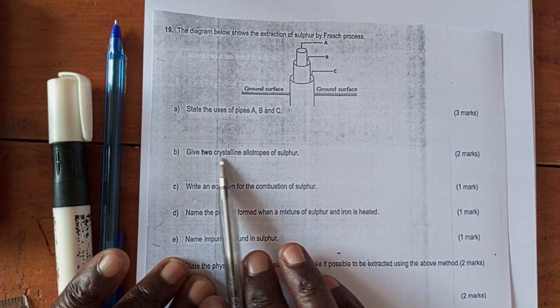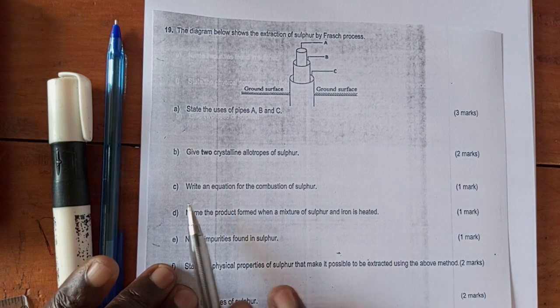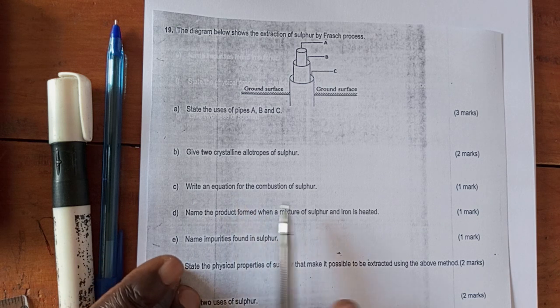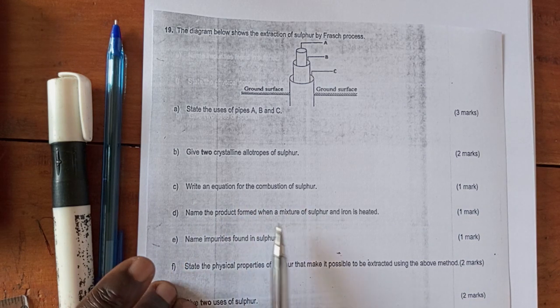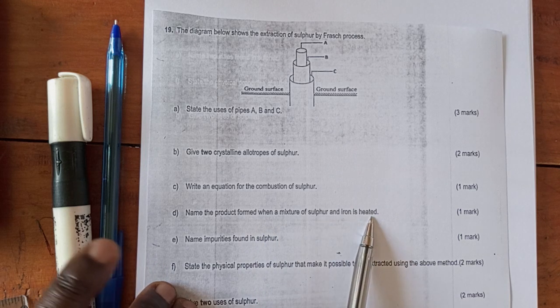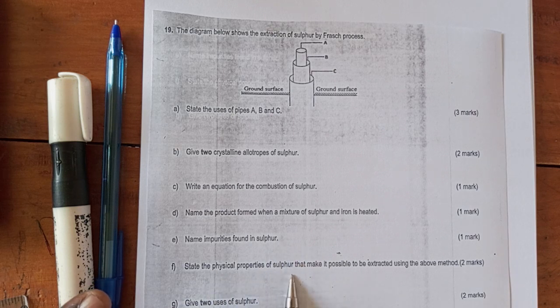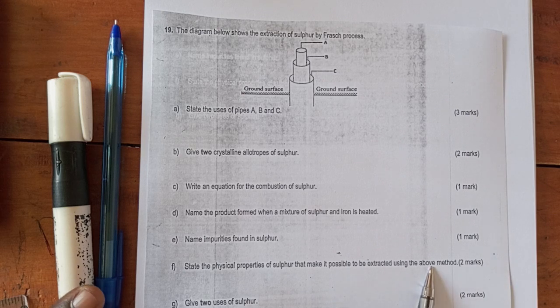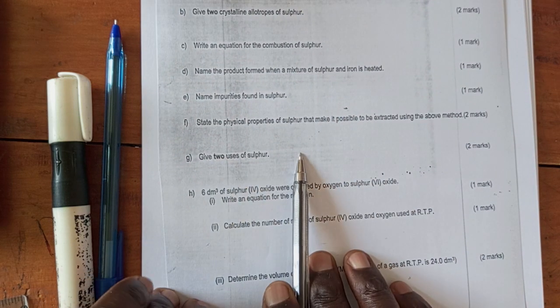Give 2 crystalline allotropes of saliva. Write an equation for the combustion of saliva. Name the product formed when a mixture of saliva and iron is heated. Name impurities found in saliva. State the physical properties of saliva that make it possible to be extracted using the above method. State 2 uses of saliva.